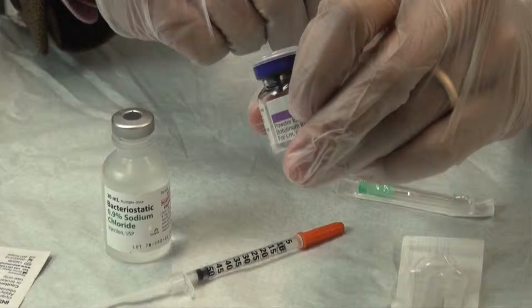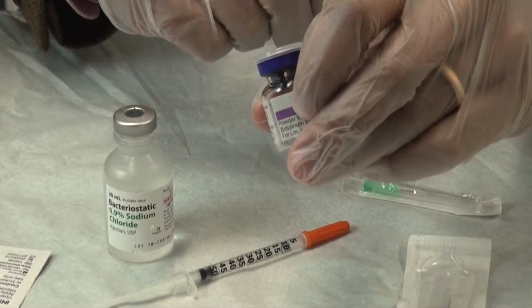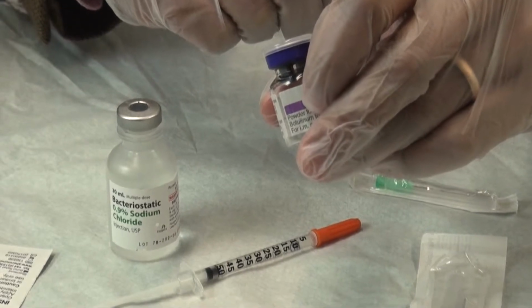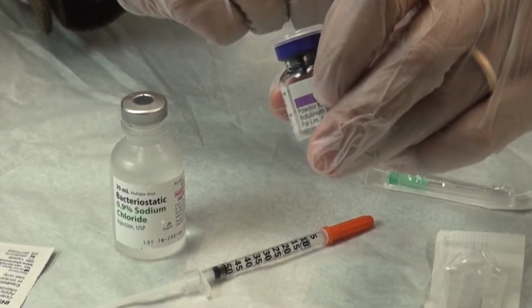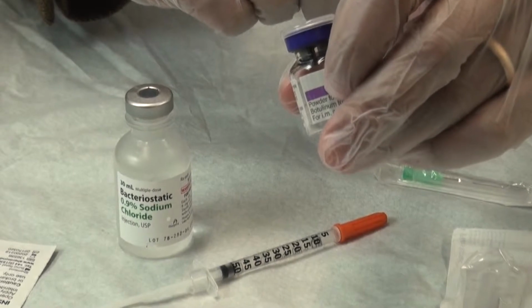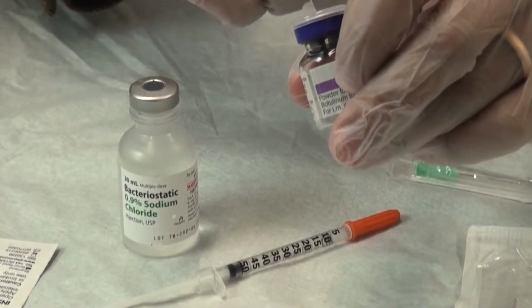I'm going to reconstitute with bacteriostatic saline, so 0.9% sodium chloride bacteriostatic. This comes in 30 ml vials and is the best way to reconstitute any botulinum toxin type A product.